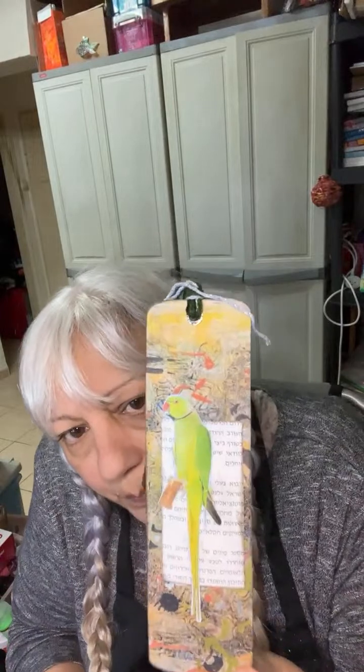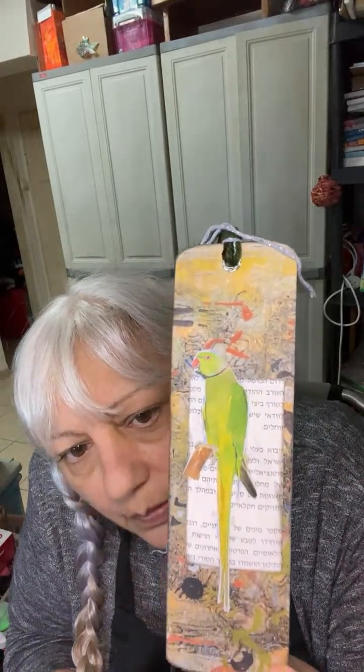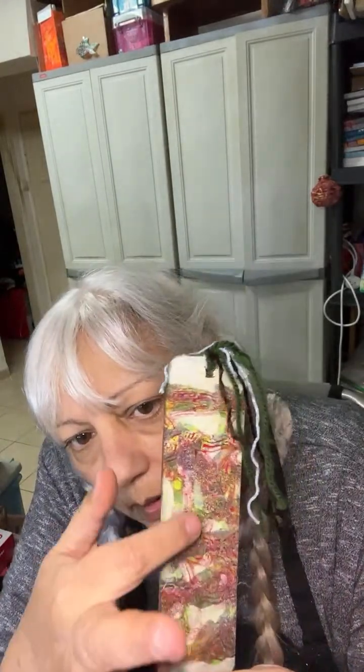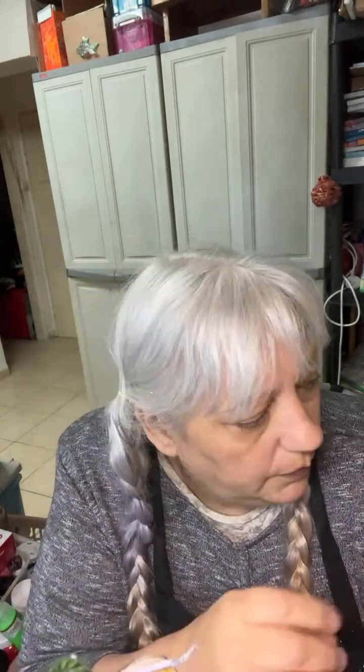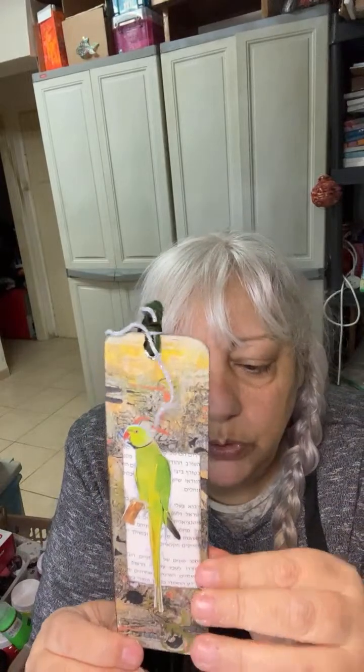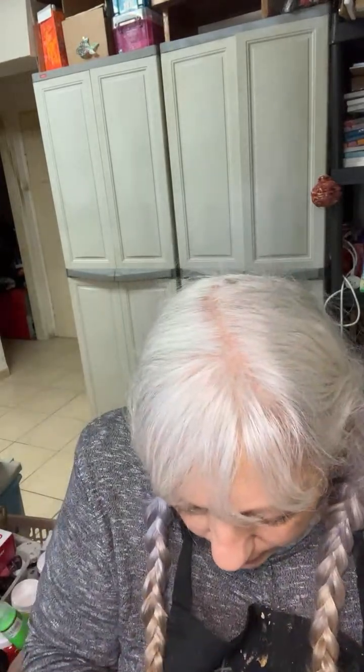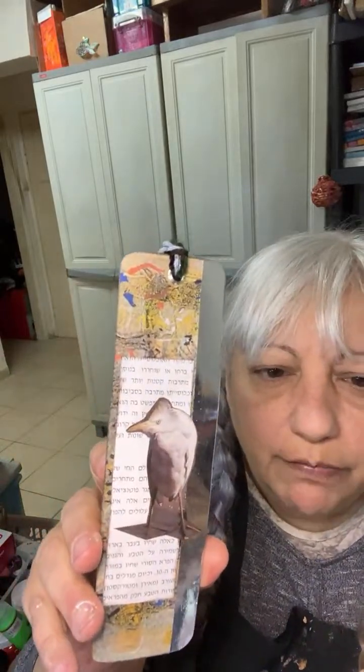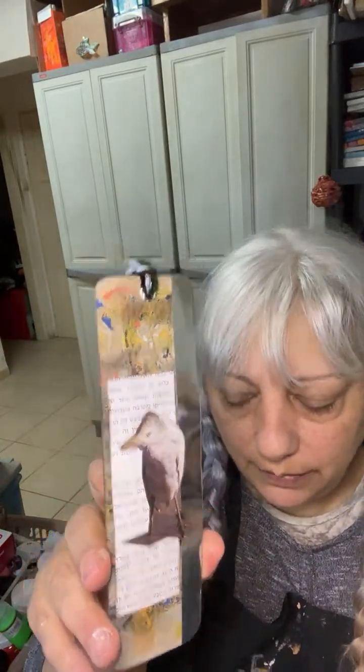Here is the parrot, and all the backgrounds are made with those two new stencils. So as I said before, it is a very, very versatile stencil.